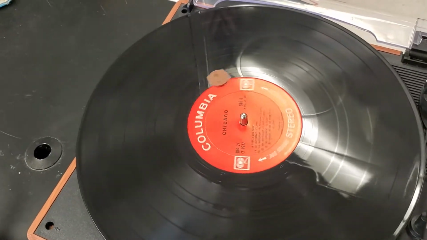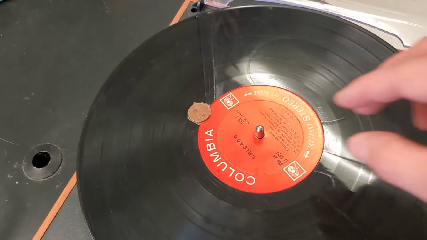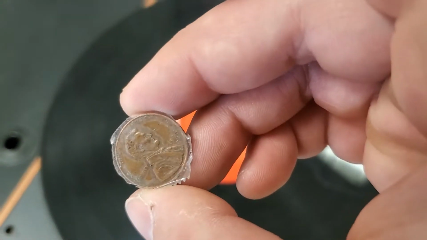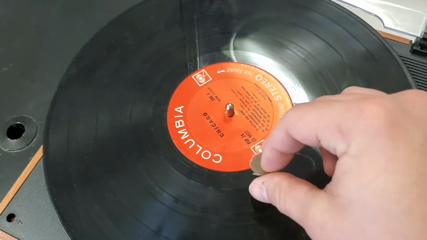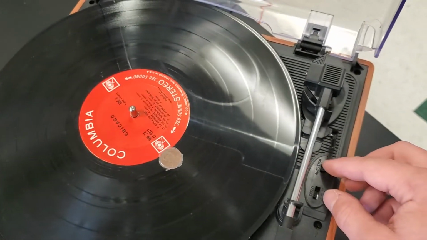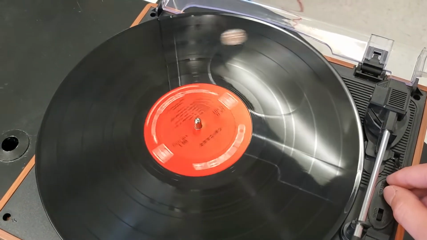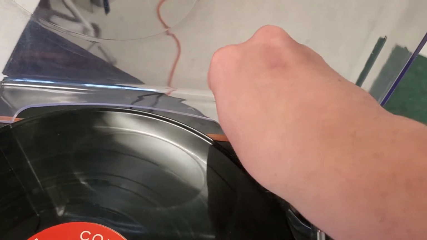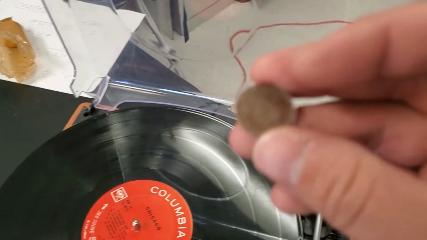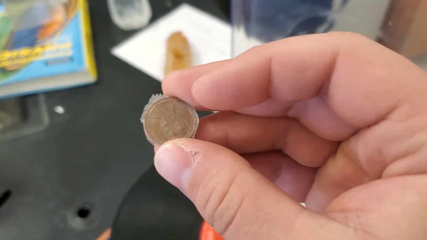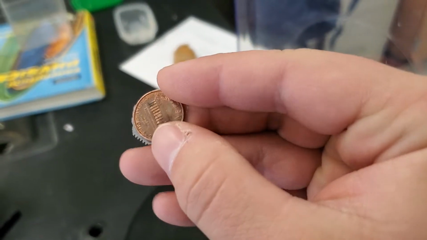Let's see what happens when I do this. Right now the penny has a piece of tape on it. All right, see, the piece of tape was down on the record. What if I flip it over? Put it at the exact same spot. Turn this on again. The penny flies off. That's weird. That means that there must be a coefficient of friction greater on this piece of tape than there is on the flat side of the penny.